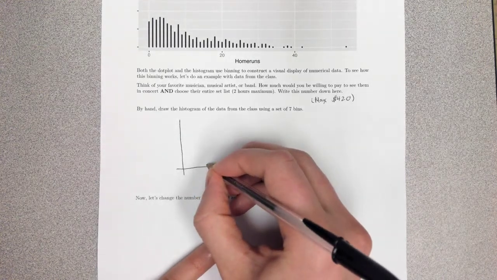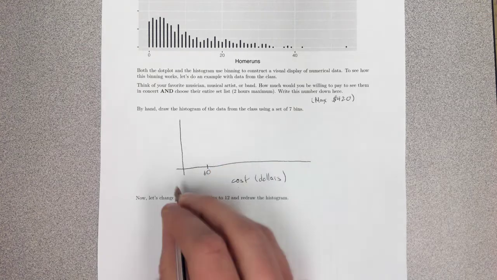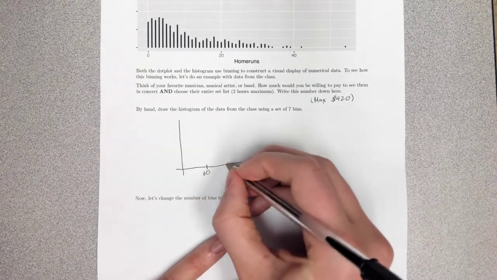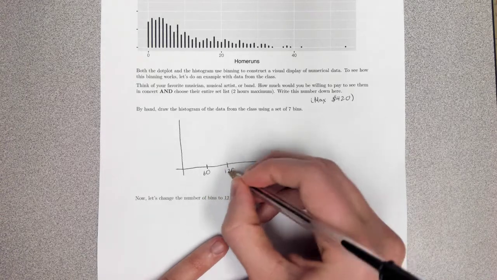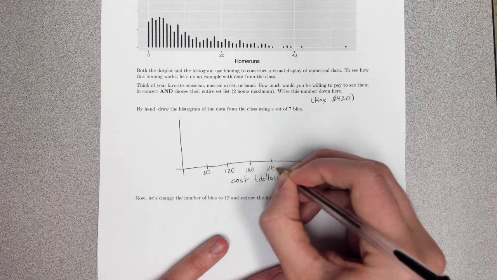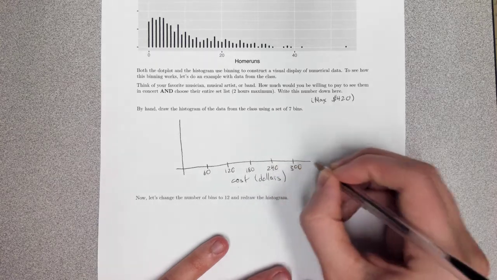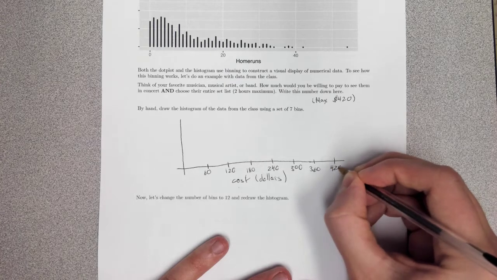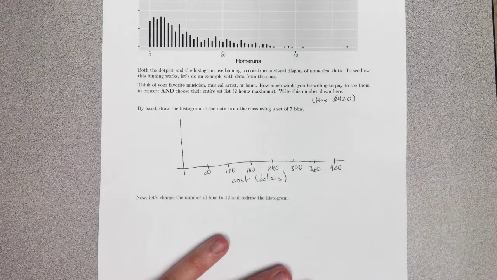The bins I'm going to use are spaced by 60: 0 to 60, 60 to 120, 120 to 180, 180 to 240, 240 to 300, 300 to 360, and 360 to 420.